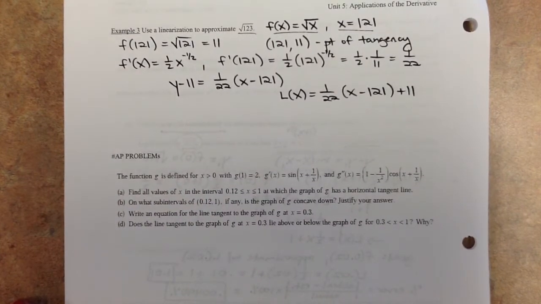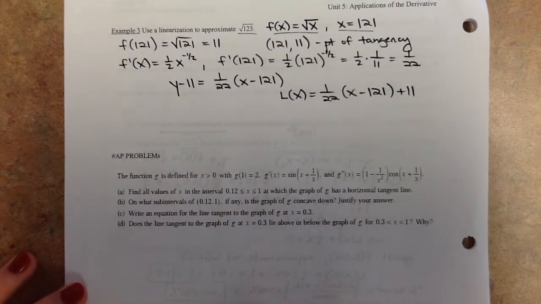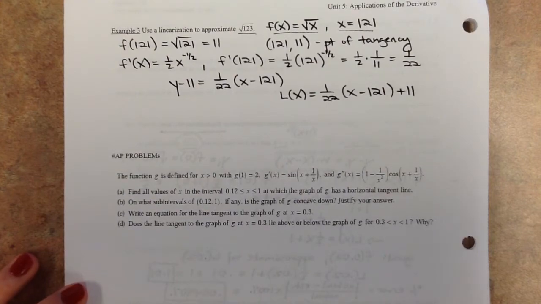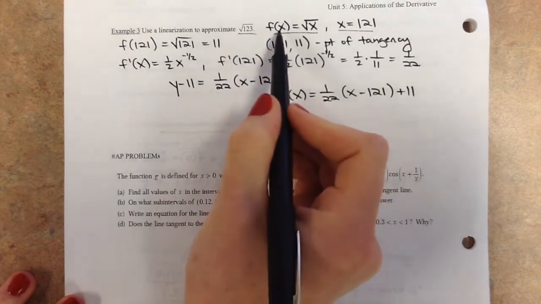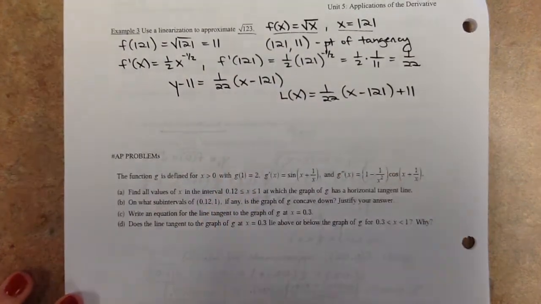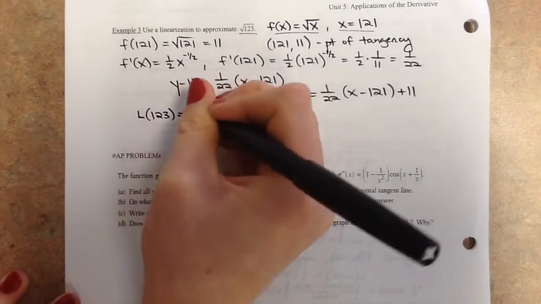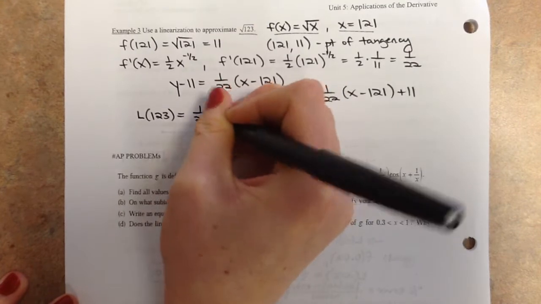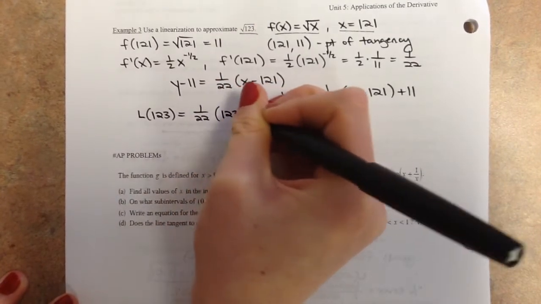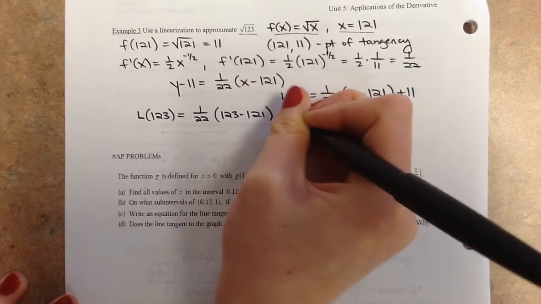Okay, so we are going to use the linearization to approximate the square root of 123. I'd like to know the function value at 123, but I can approximate it with the linearization at 123. So 1 over 22, times 123 minus 121, plus 11.